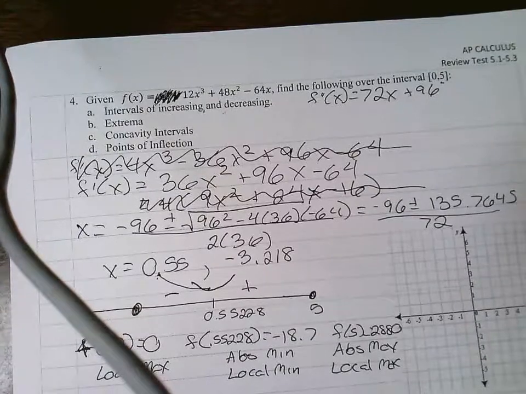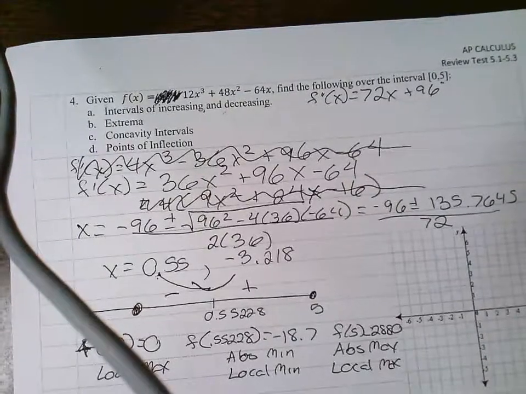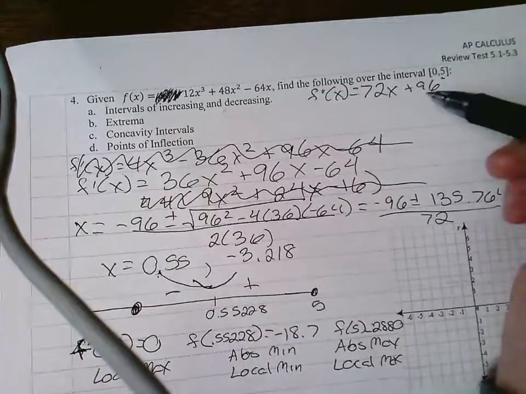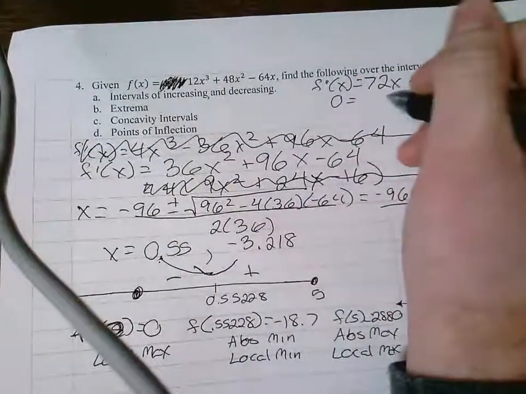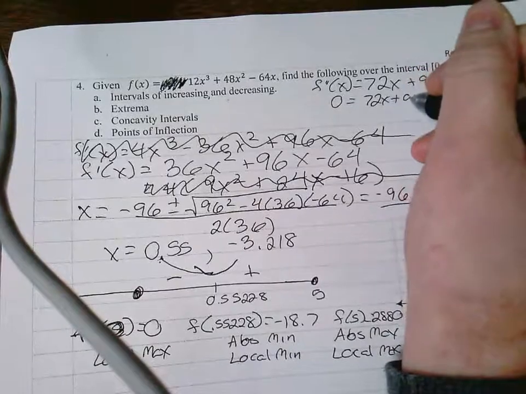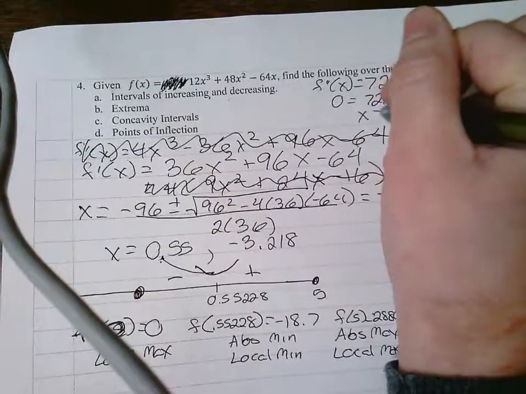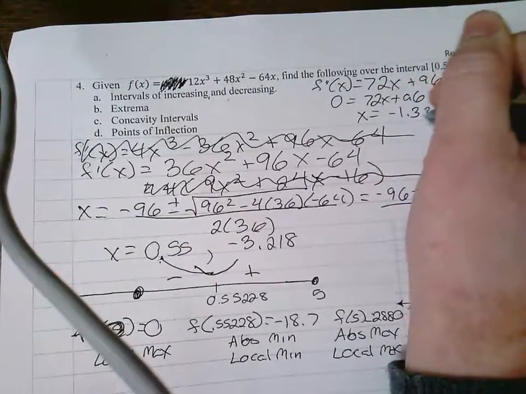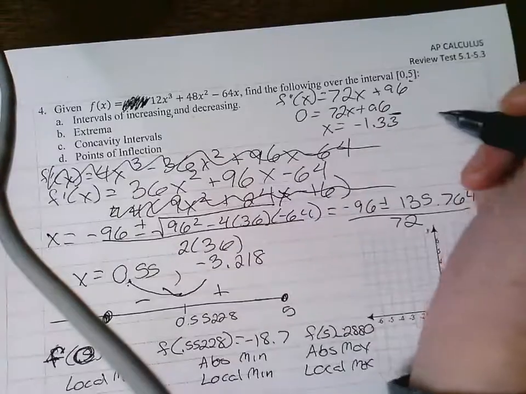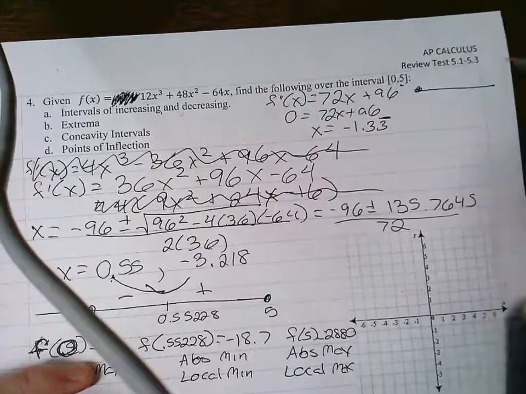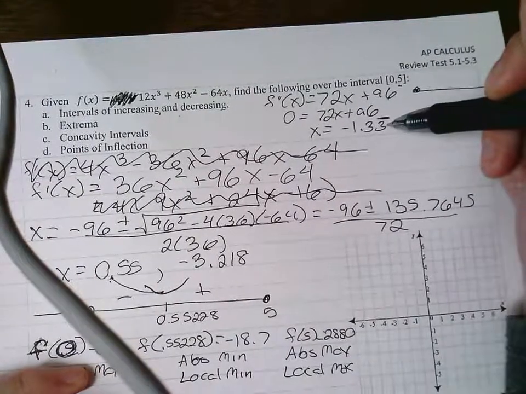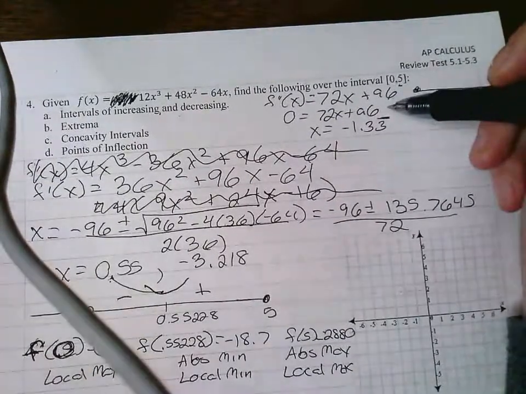Subtract 96 on both sides because you got to set that equal to 0. Divide by 72, you get x equals negative 1.33 repeating. Sign chart that. And we can't tell because it's not in the interval, so you don't even have to look at that.